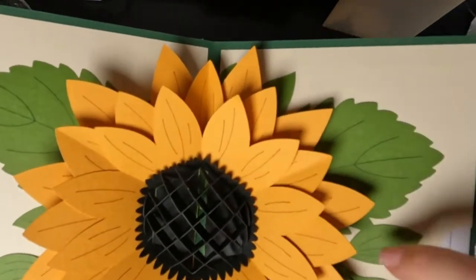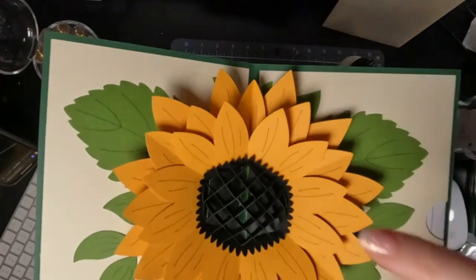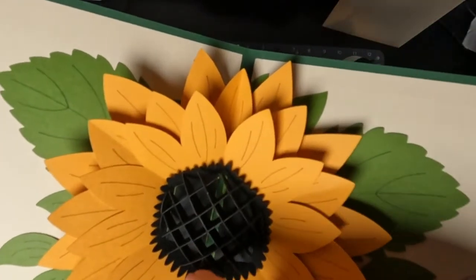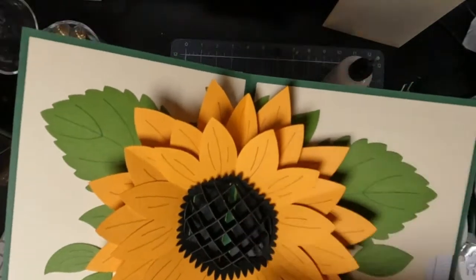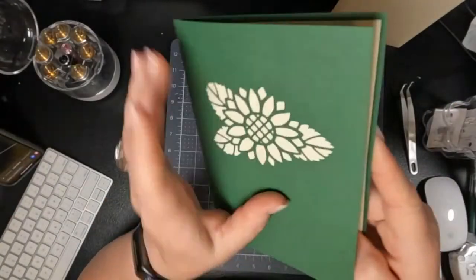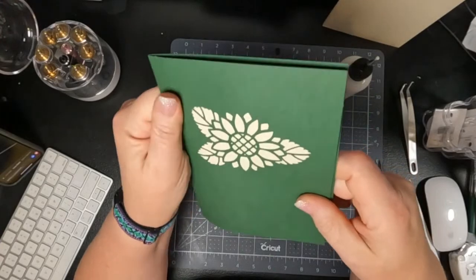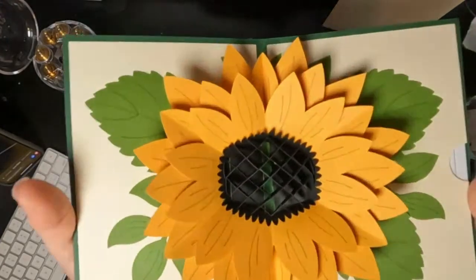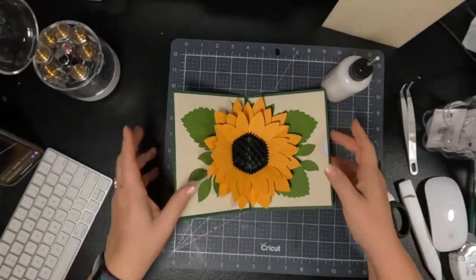So if you split the leaf part so that it lays flatter, you're going to need to do a black piece on that spine, or use your Copic. And I'm saying if you put a black piece in there, it's going to hinder the folding. So either don't cut it or use your Copic marker to hide that center.